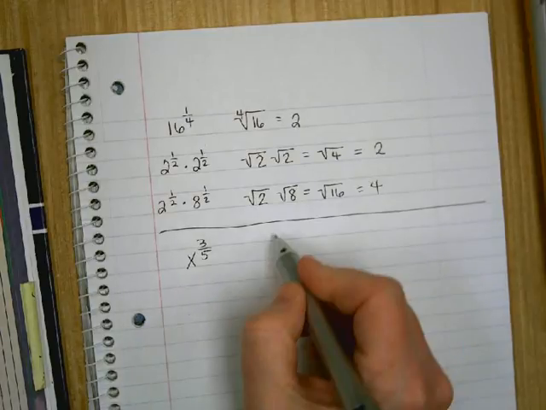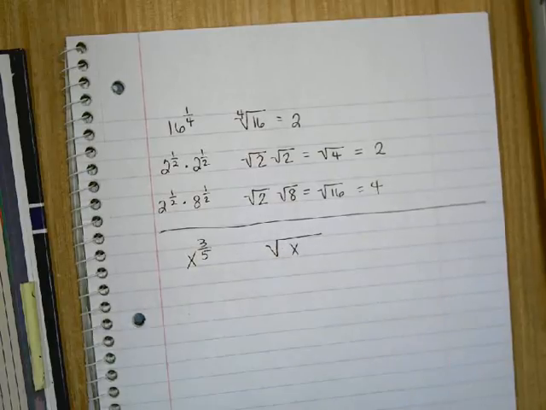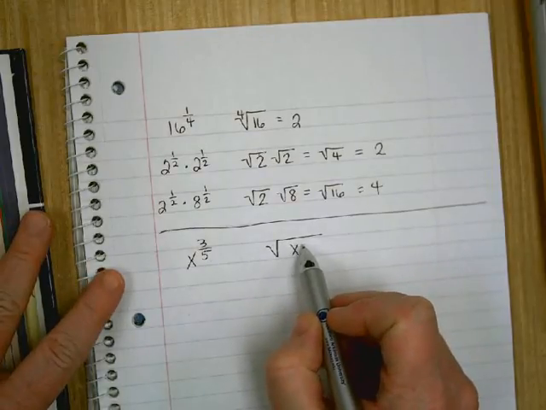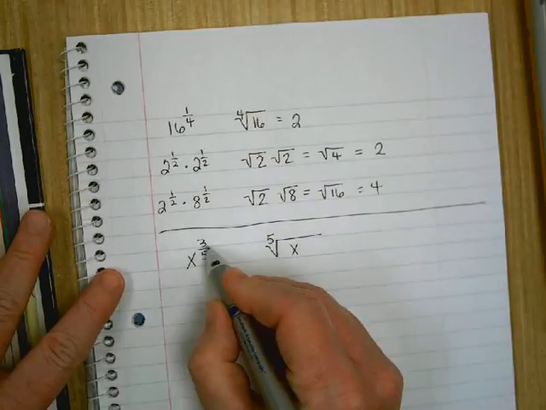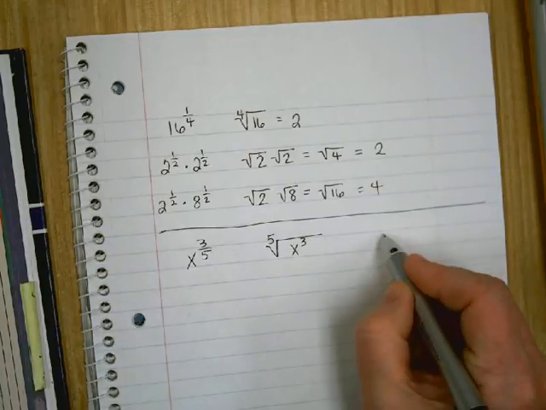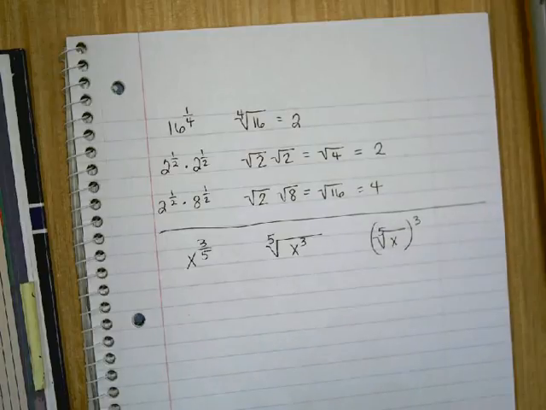You need to remember that there's a radical, x is under the radical, and there's two positions. There's the root, and there's the power. The denominator tells you what root you're taking, and the numerator is your power. Sometimes you will see this written as the fifth root of x all cubed. They mean the same thing.